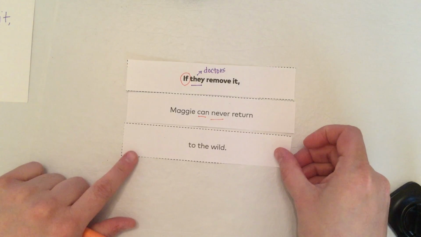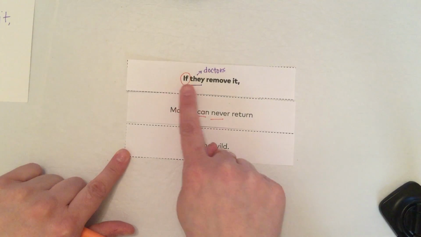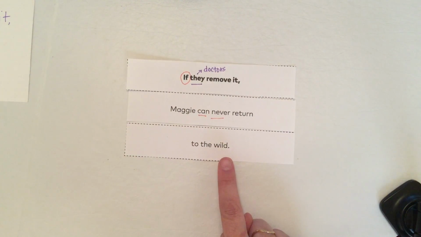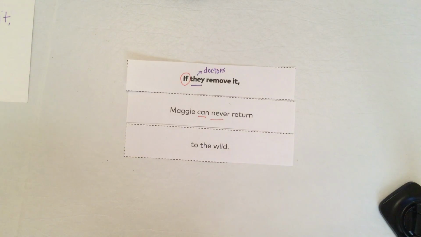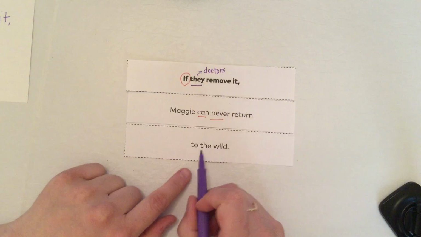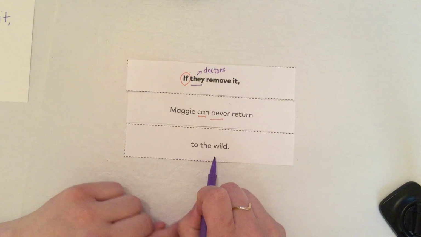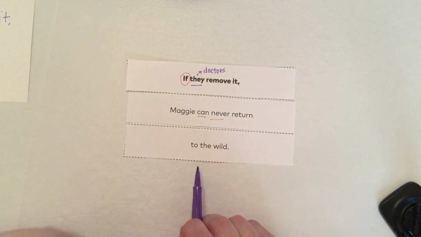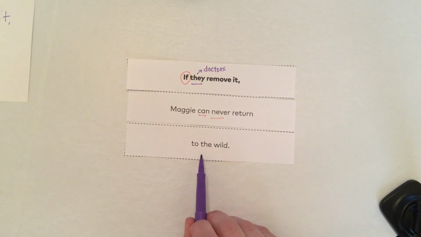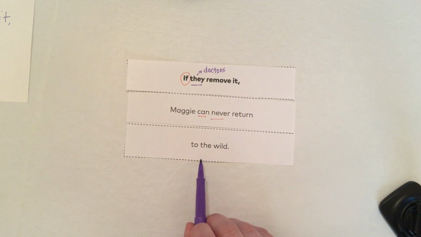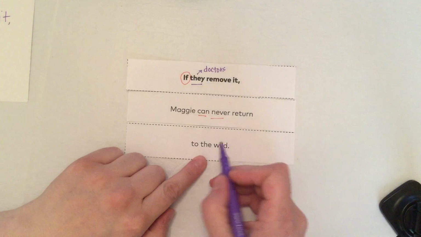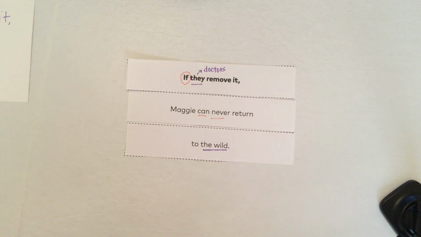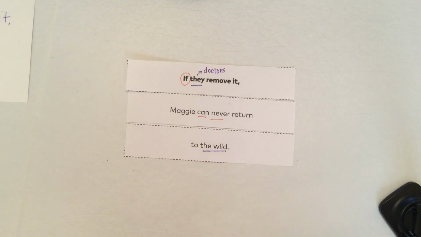All right, our last chunk is to the wild. If they remove it, Maggie can never return to the wild. So let's talk about some of the words here. So where won't Maggie be able to return? Think about that for just a second. Where specifically won't Maggie be able to return? So this sentence tells us the wild, right? She will not be able to return to the wild if they remove her eye.